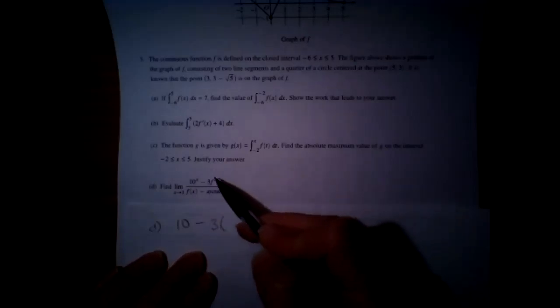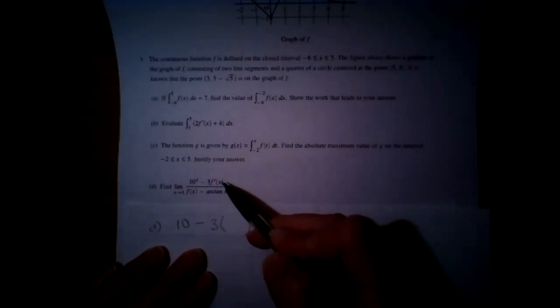All right, 10 to the first is just 10 minus 3 times, and now here we do have to actually go to the graph and evaluate this. We need f prime of 1. So if we come up here to the graph of f, here's 1. The derivative means the slope, so we need the slope at 1. So hey guys, what is the slope of this line? That's what f prime of 1 would be. Good, perfect, 2. So f prime of 1 would be 2.